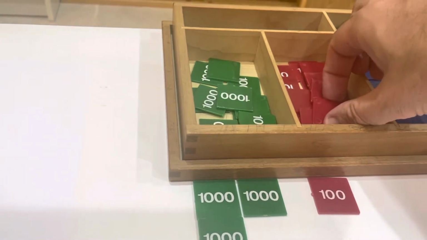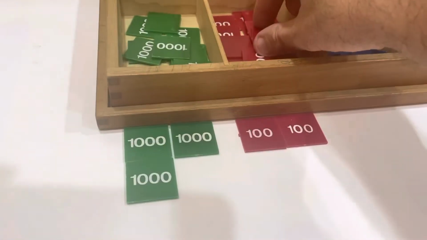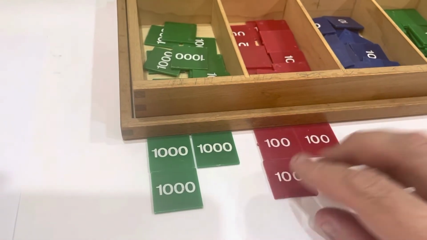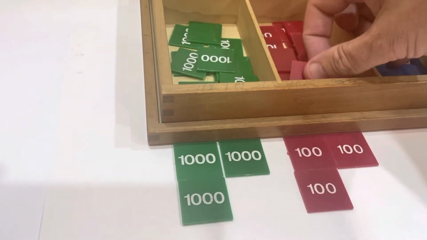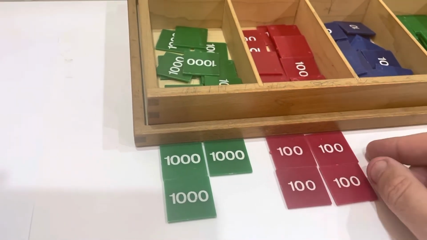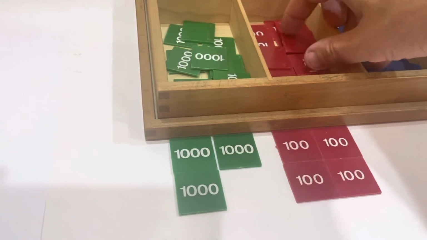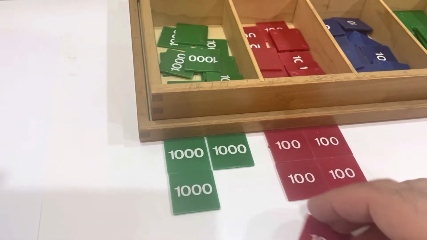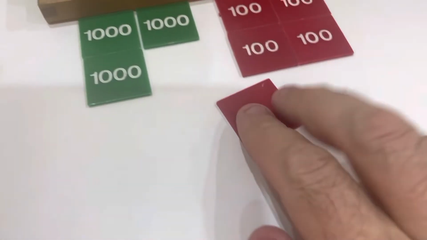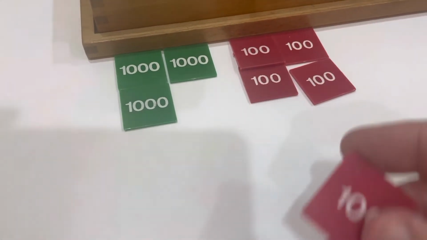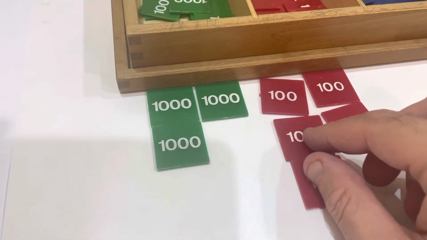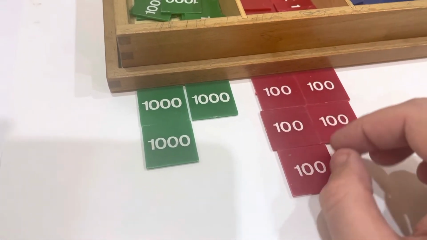It's 1, 2, 3. By the way, when you show this, show it so they're all up, but the children might not do it this way. They might have it like that, and that's okay. But when you do it, just make sure it's as ordered and clear as possible.